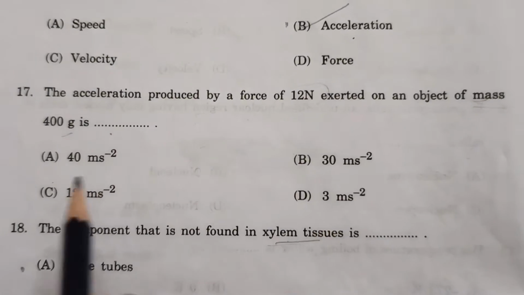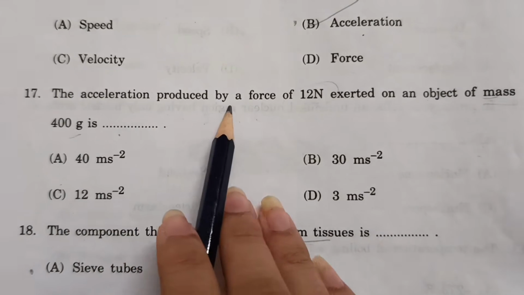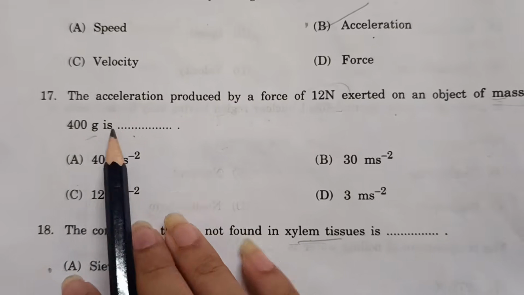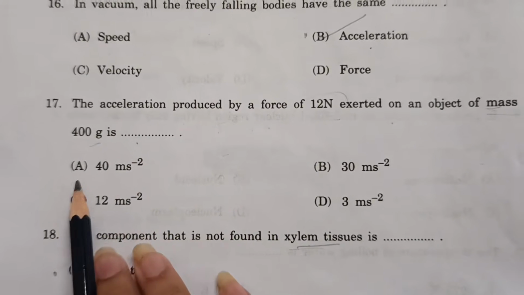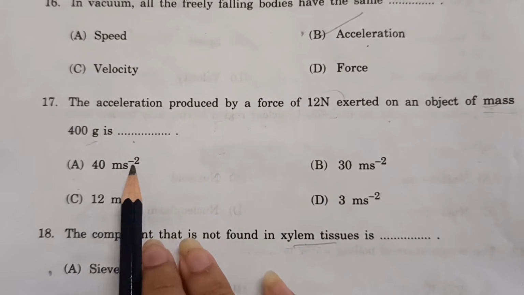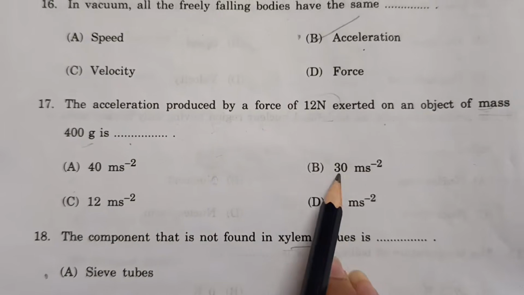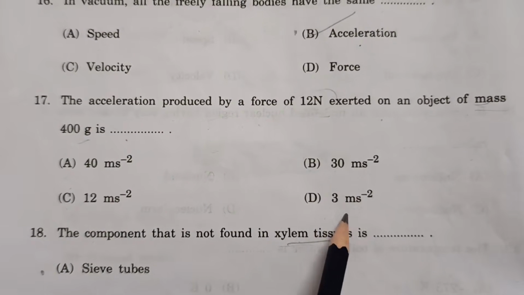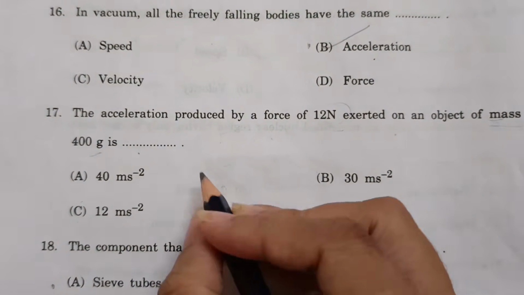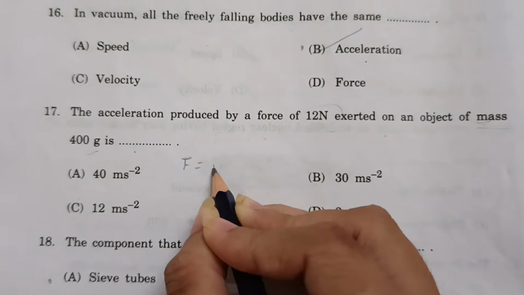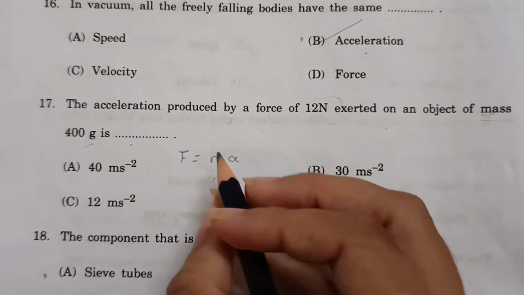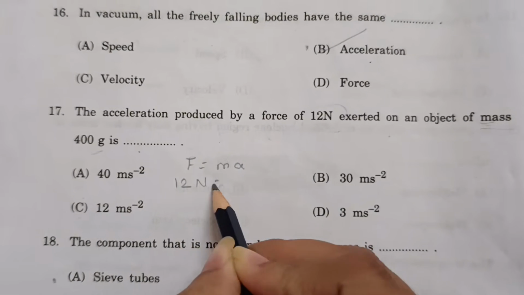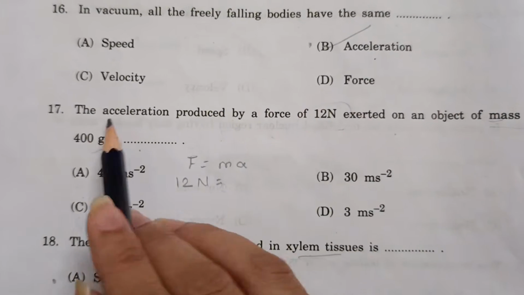acceleration. Question number 17. The acceleration produced by a force of 12 N exerted on an object of mass 400 gram is dash. A. 40 meter per second square, B. 30 meter per second square, C. 12 meter per second square, D. 3 meter per second square. So force formula is force is equal to mass into acceleration. Here force is given as 12 N and mass is given as 400 gram.